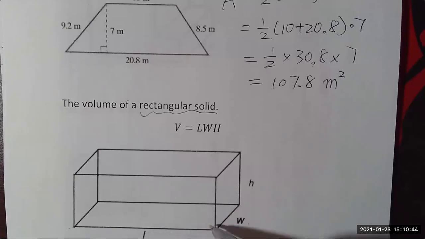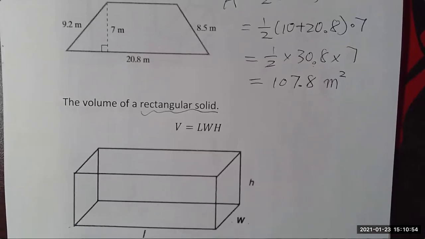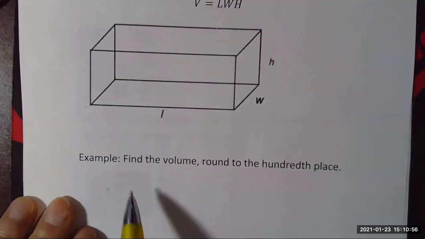Each one is measured in the unit of length, right? For example, if this is in feet, this is in feet, this is in feet, feet times feet times feet, that's cubic feet. Cubic, that's 3 dimensions, right? That's volume. So now let's look at our next example.